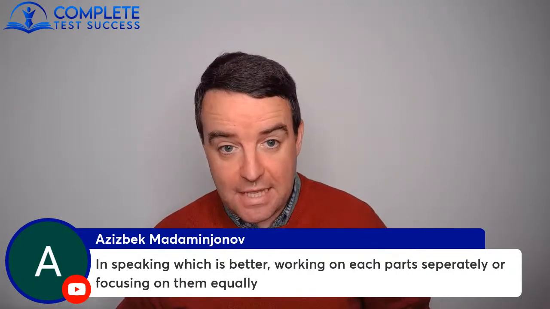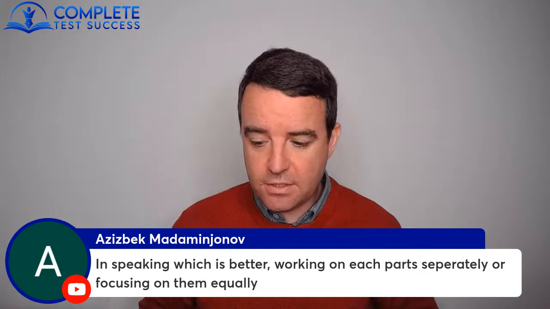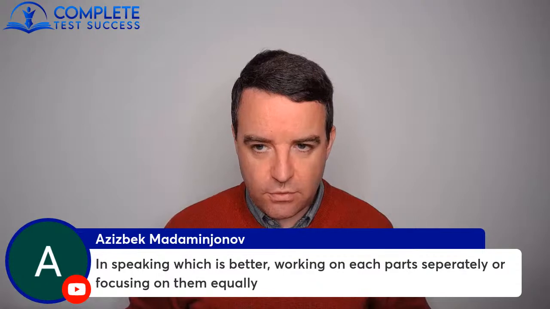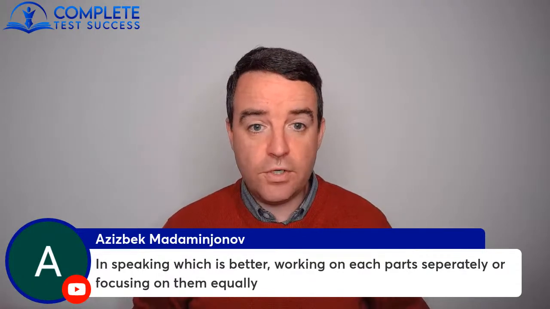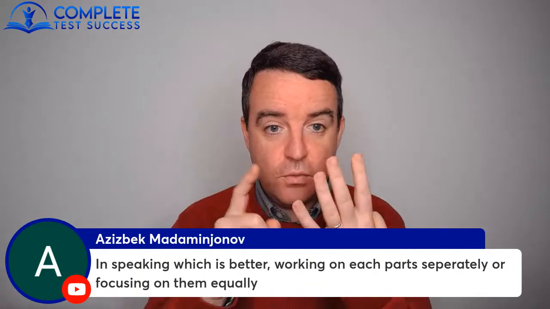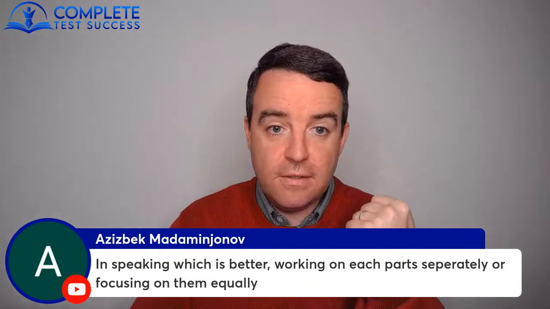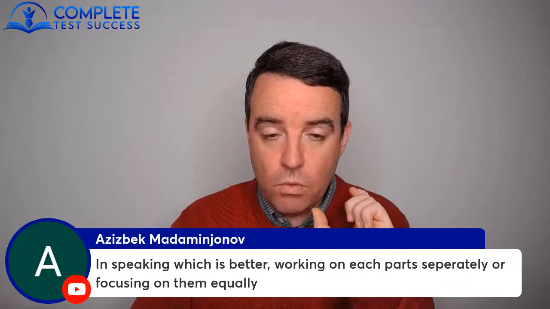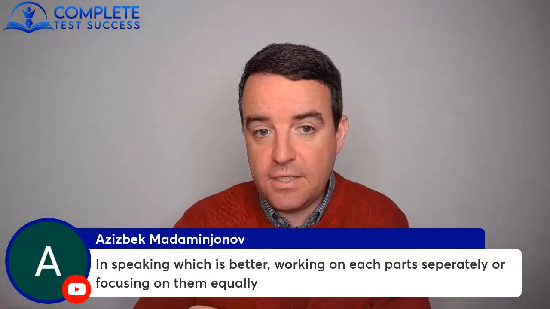And again, practice that part of the test if that's your experience. But ultimately, when it comes to improving your speaking score, more important is your focus on fluency, vocab, grammar, pronunciation. Which of those are you having a problem with? Fix that, more so than focusing on each part of the test.